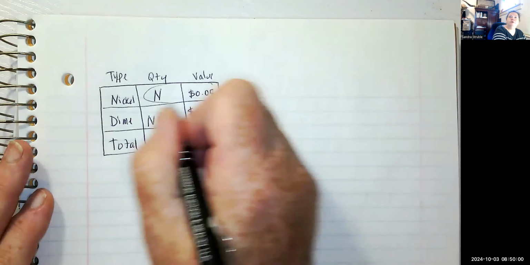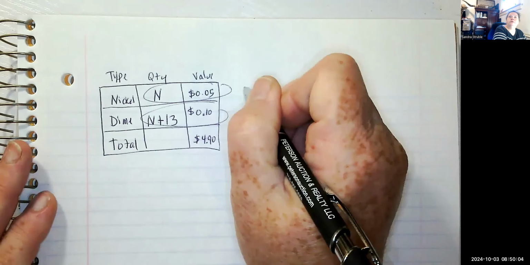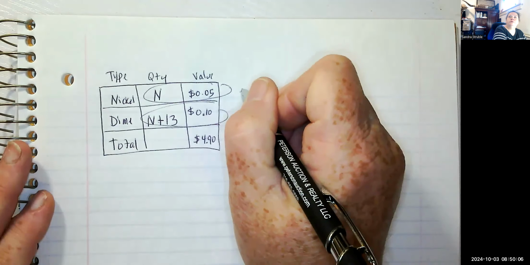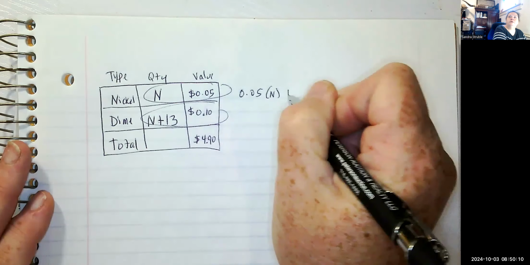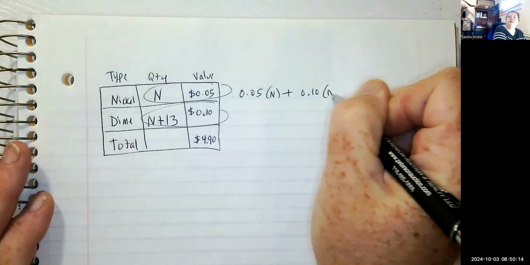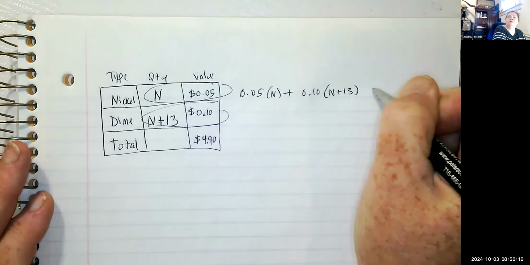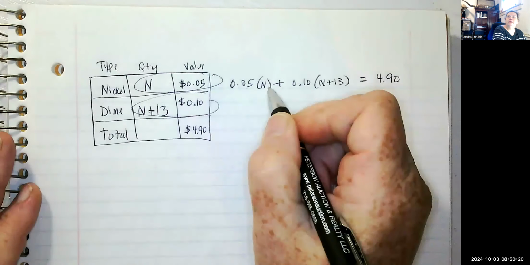So now we're going to do the same thing: multiply plus multiply equals 490. So 0.05 times N plus 0.10 times (N plus 13) is equal to $4.90. All right, multiply.